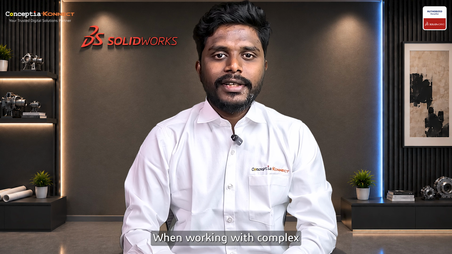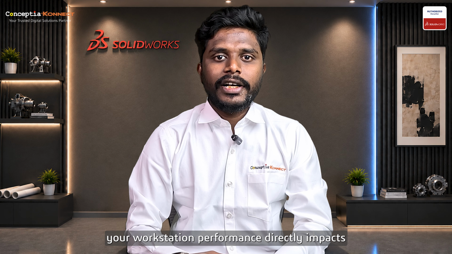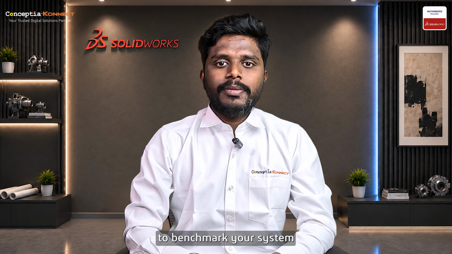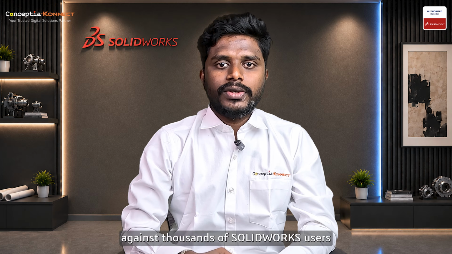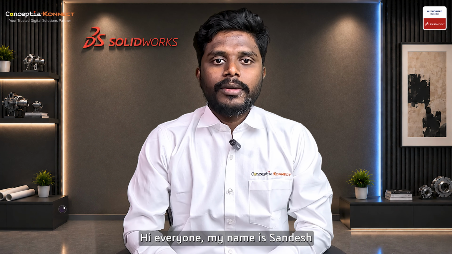When working with complex assemblies, large drawings, and some demanding simulations, your workstation performance directly impacts your productivity. SOLIDWORKS Performance Test allows you to benchmark your system against thousands of SOLIDWORKS users and evaluates how your hardware performs under real workload.